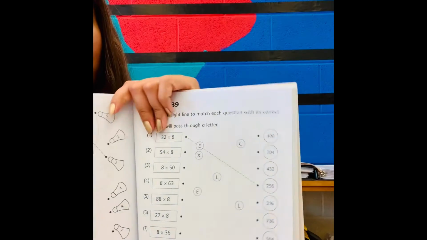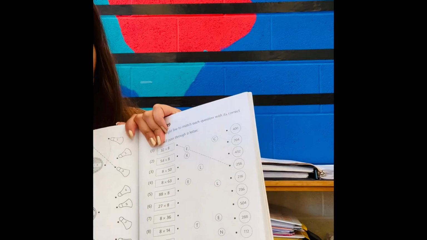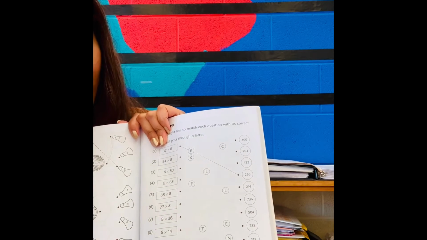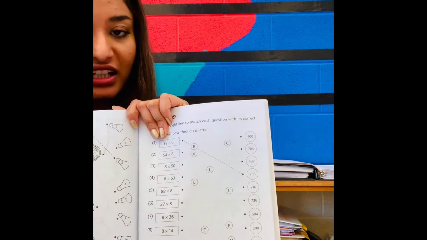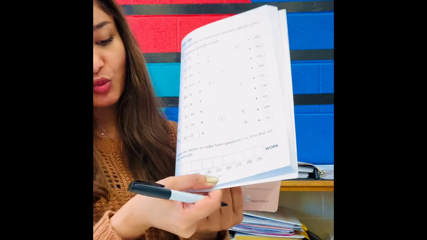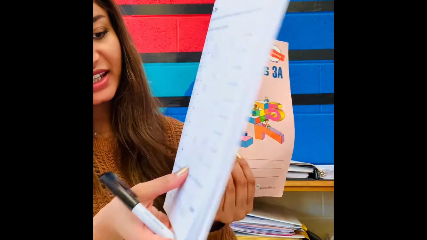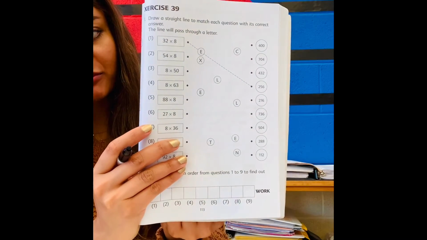So I am going to look at question 7, 8 times 36. Okay, so let's do that one first. I got that question, grade 3, from your workbook on page 113. And I'm looking at question 7.